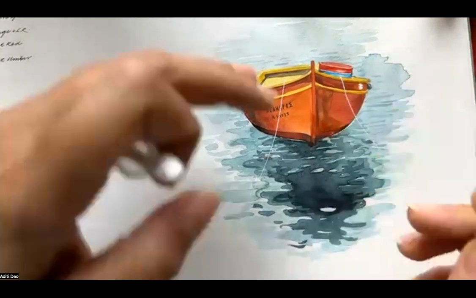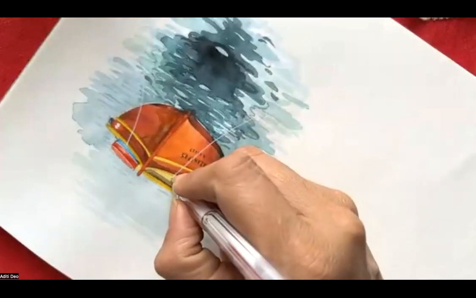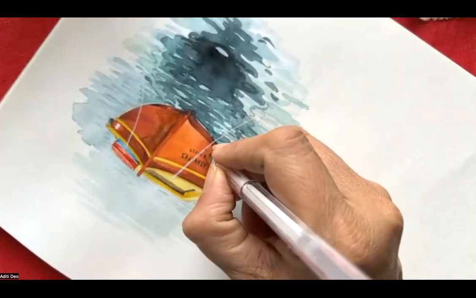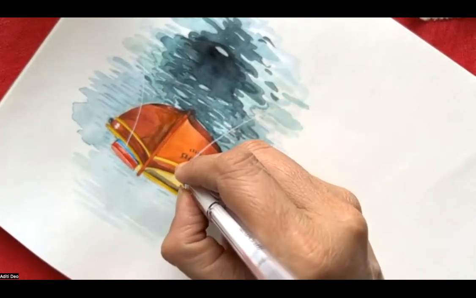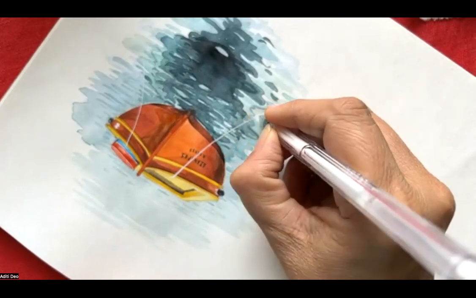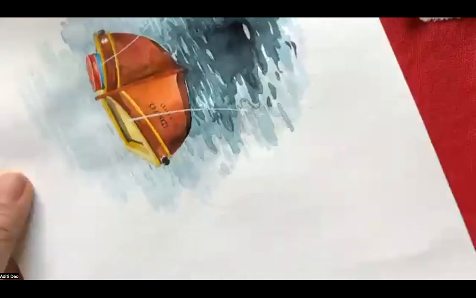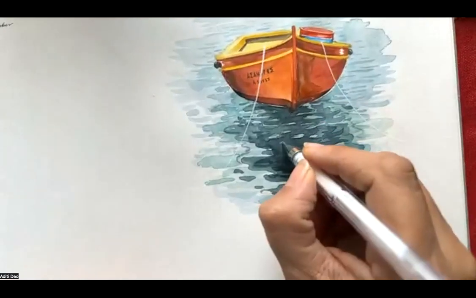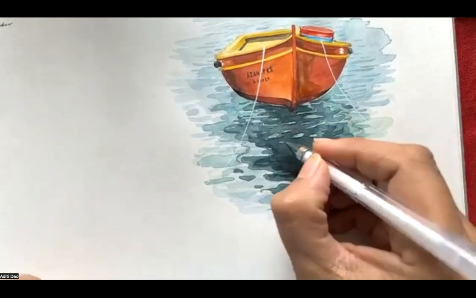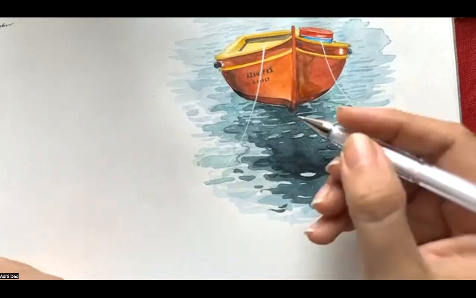And once this line is drawn, then if you want, you can thicken it. And then in some places, you can also add a little bit of this white in the water.